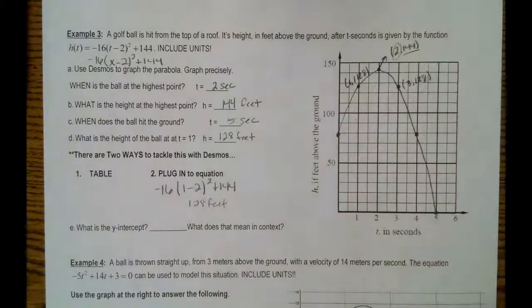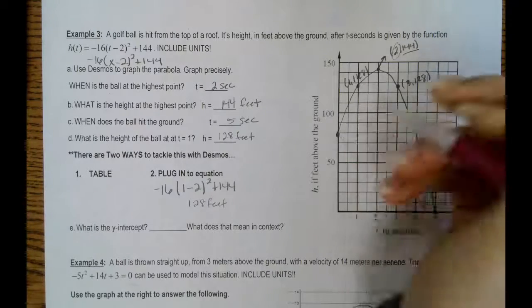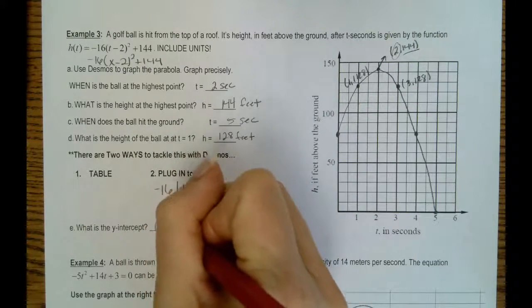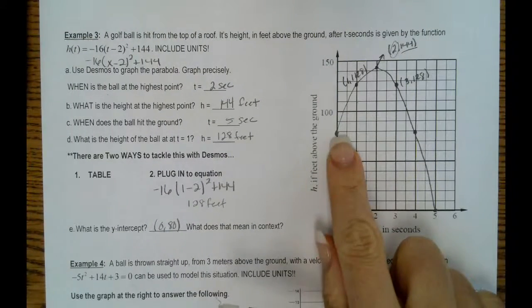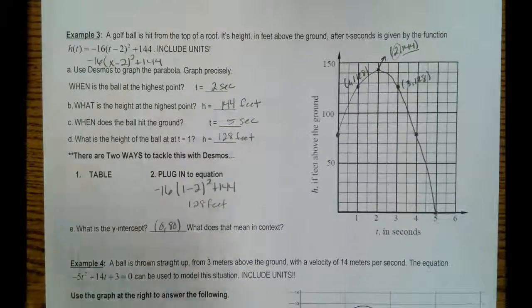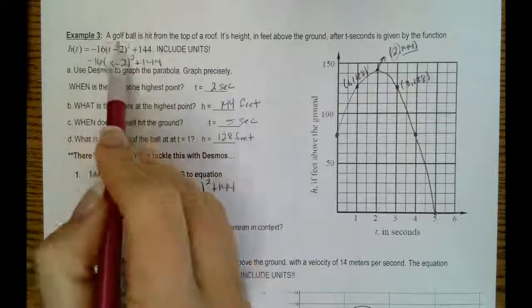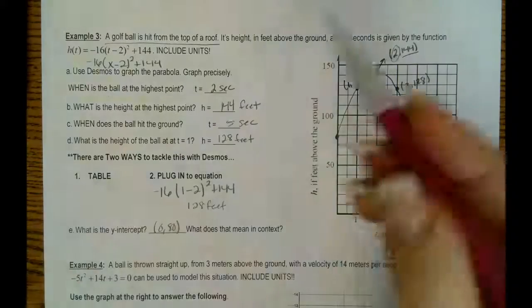Okay, the y-intercept is where our point crosses the y-axis, which is at 0, 80. 0, 80 right here. We got that from our Desmos table. Okay, what does this mean in context? Well, if we think back to what it said here, it said a golf ball is hit from the top of a roof. So it's not hit from the ground, it's hit from the top of the roof.